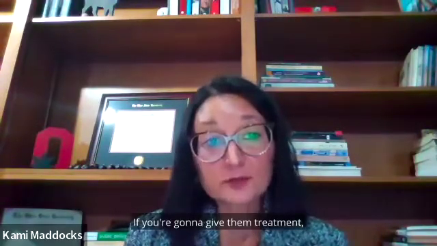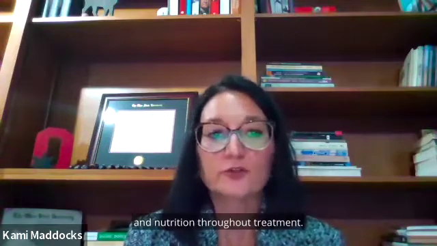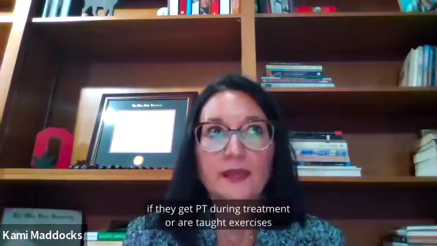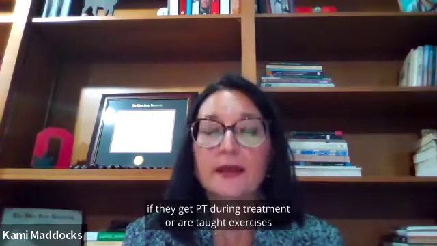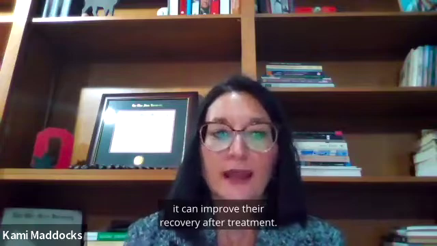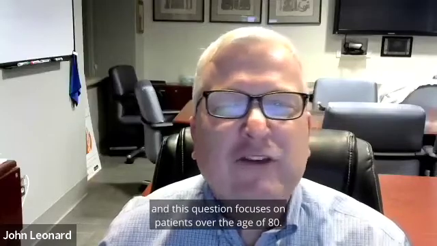If you're going to give them treatment, a lot of times patients will lose muscle mass and nutrition throughout treatment. And I found that can be very helpful if they get PT during treatment or are taught exercises to do during treatment. It can improve their recovery after treatment. So let's go to another polling question, and this question focuses on patients over the age of 80.